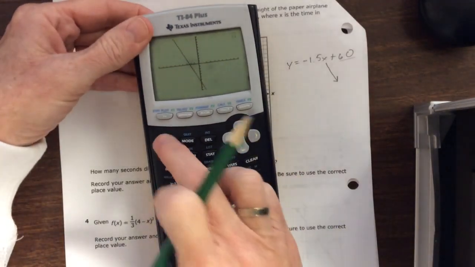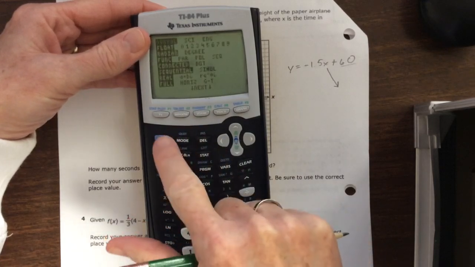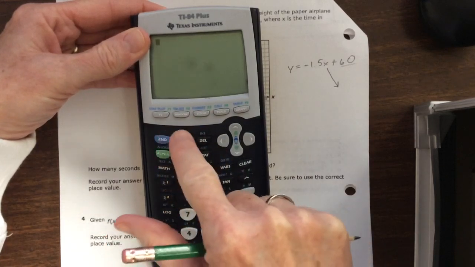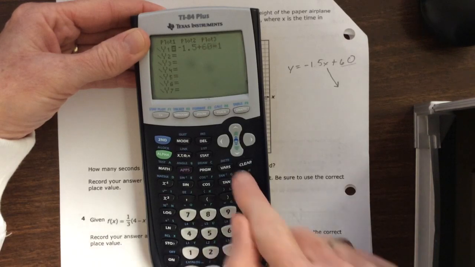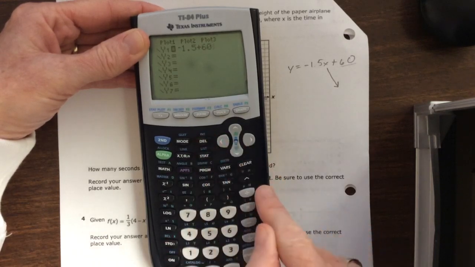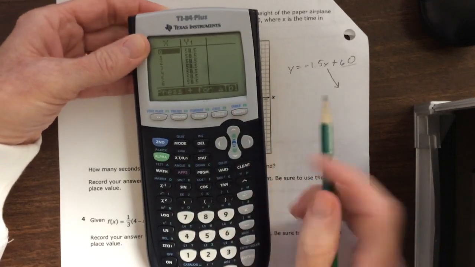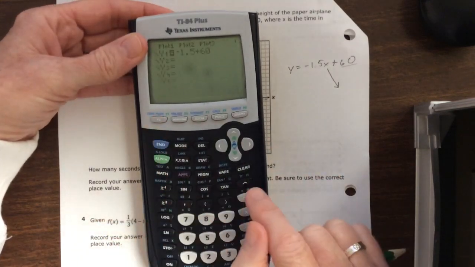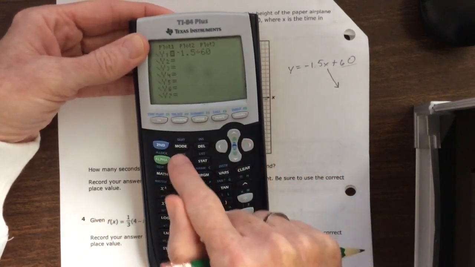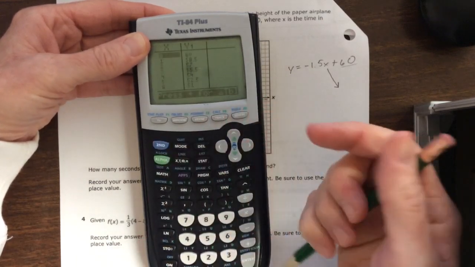I'm going to hit y equals, oops. I'm going to hit quit. I'm going to hit y equals. I'm going to put in negative 1.5 plus 60. And now I'm going to hit second table. And I'm looking for, oh, I didn't put something in right because that's all the same. That can't be right. Y equals, oh, I forgot the x. Okay. X plus 60. I'm going to hit second and table.